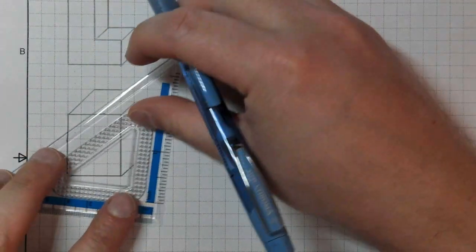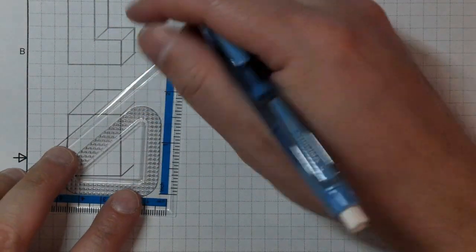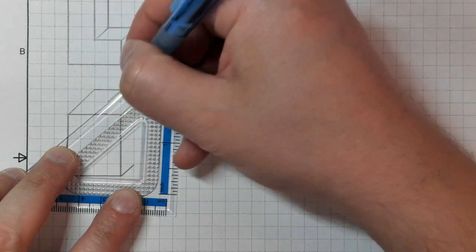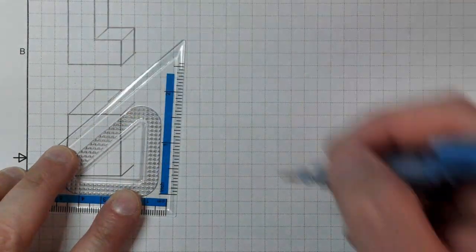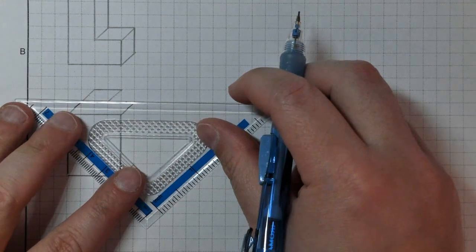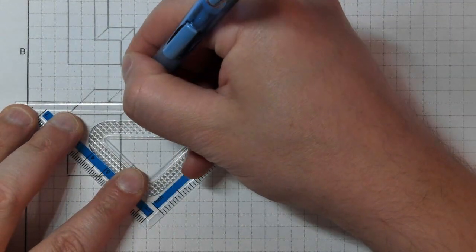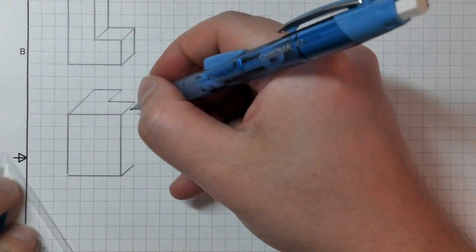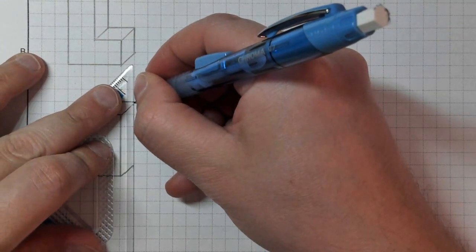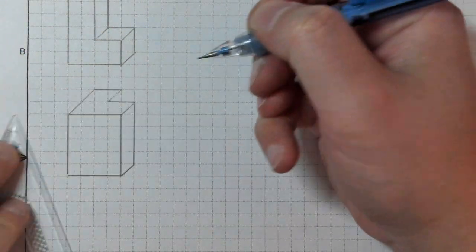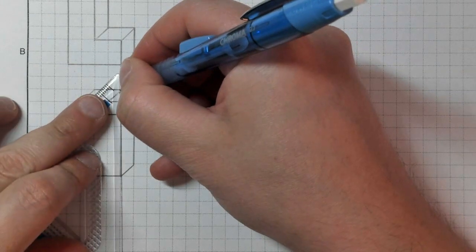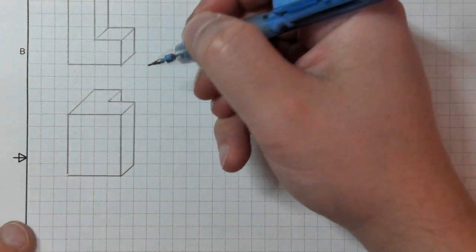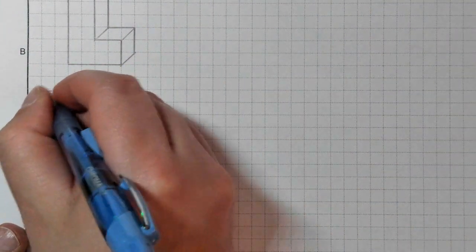And then from this corner, we're going to go down 1, over 1, down 1, over 1. And then we're going to close this surface, and this surface, and this surface. And this is number 5.